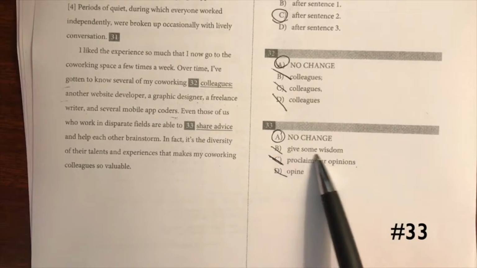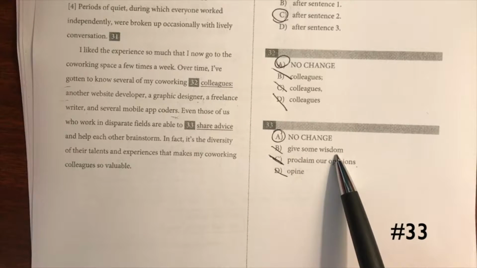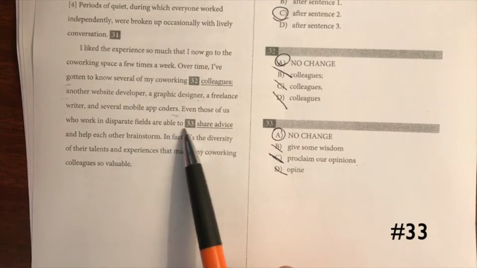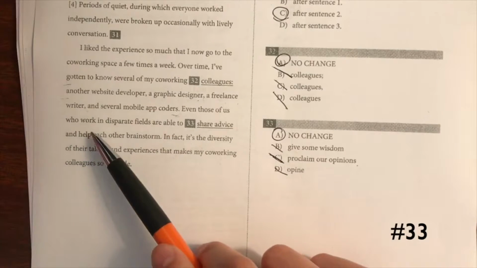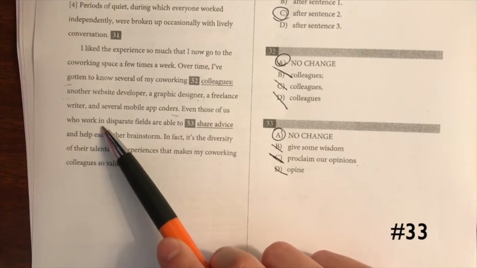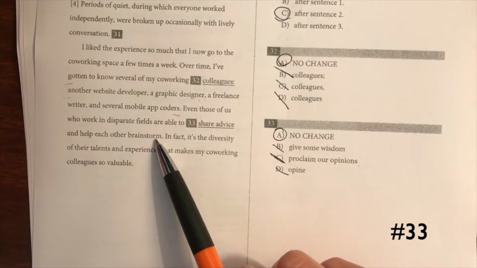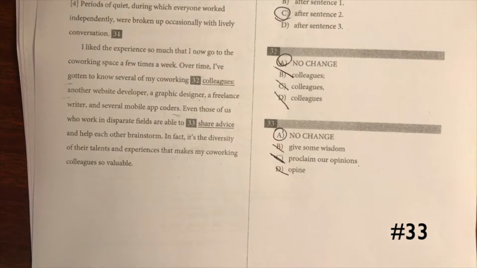And then B, give some wisdom, is not grammatically correct, so we can also cross that out. So our only remaining option is A, no change, which makes sense with what the author is saying, because the author wants to say that even people who have different jobs can share advice and help each other with the different ideas they have in those fields.